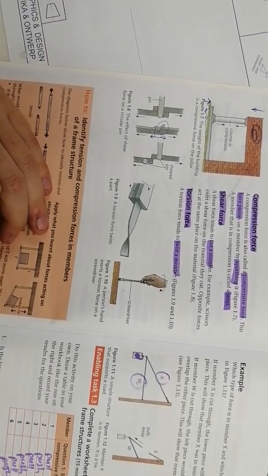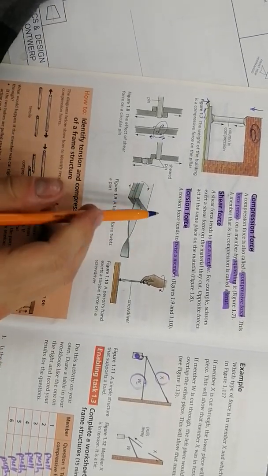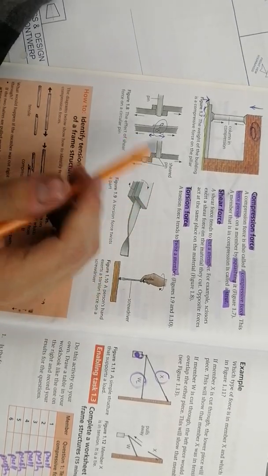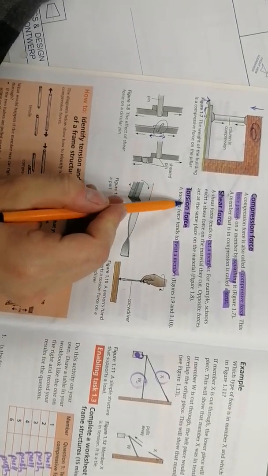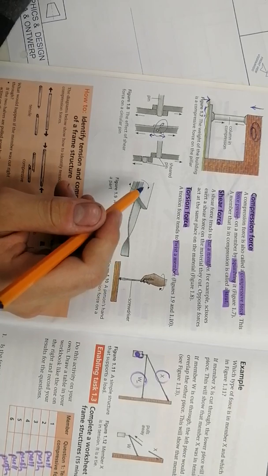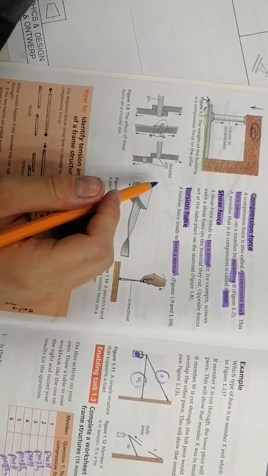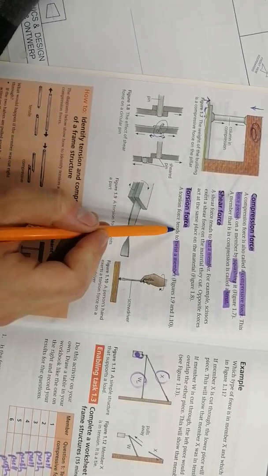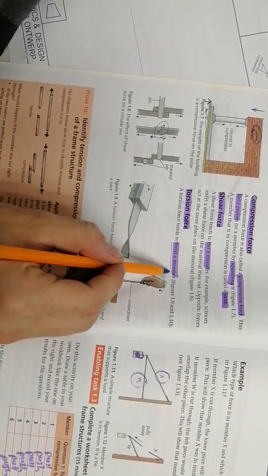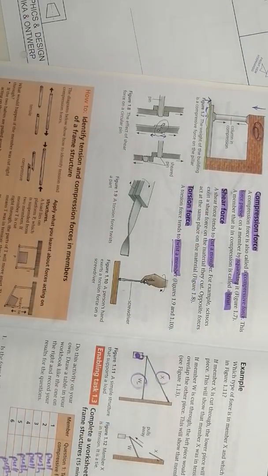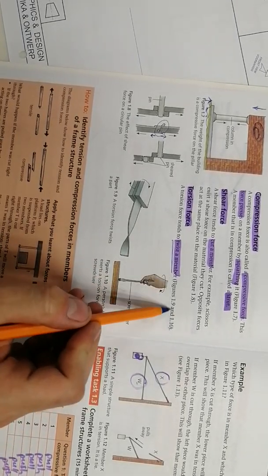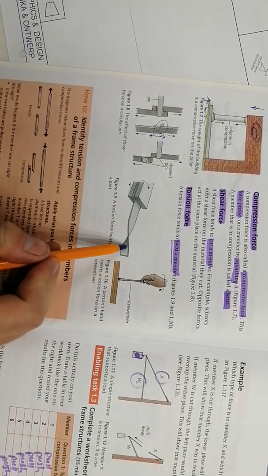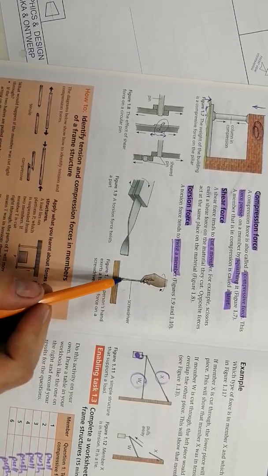So here's the last one, a torsion force. This one's very easy. If you want to remember this easier, just think of your torso, think of your abs, your abdominal muscles, which are used to twist. So a torsion force tends to twist a member, just like your abs. If you stand still in one place and you twist from one side to the other, that is a torsion force. And here in figure 1.9 and 1.10, there's a piece of metal which is being turned in a circle, or a screwdriver.